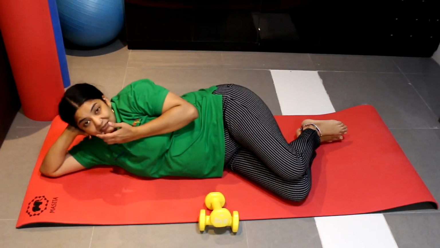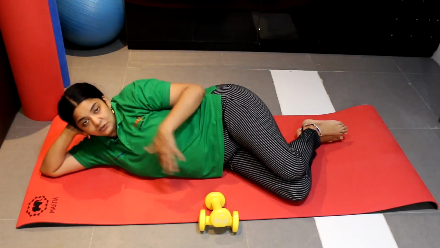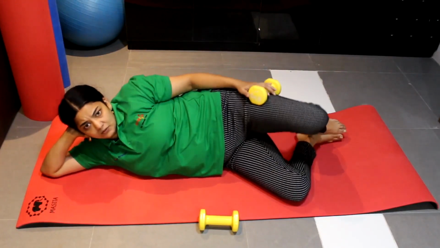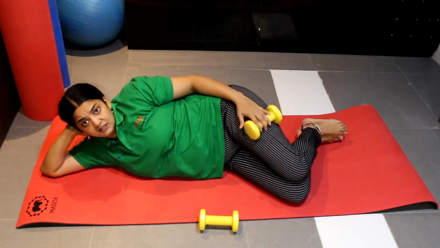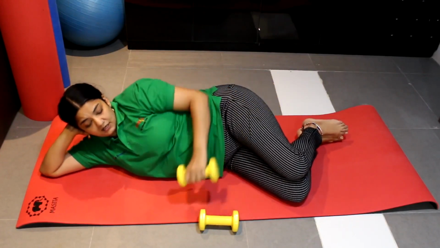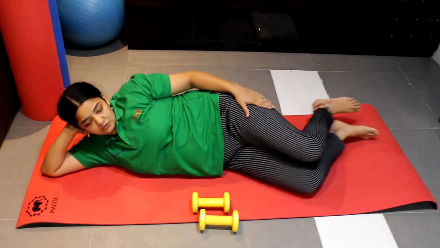Again, you can repeat it for say 20 times, and you can do 1 to 3 sets. As I said, you can use the loop band. For example, instead of the loop band, if I'm using a weight, I can actually keep the weight here and do the same workout. Okay.